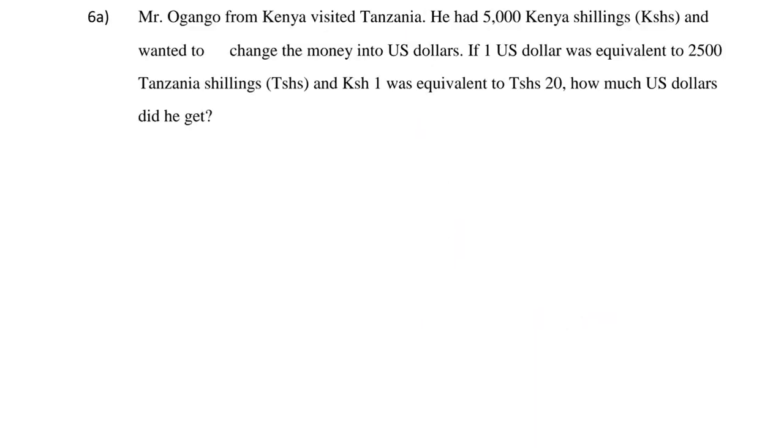Question number 6, part A. Mr. Ugango from Kenya visited Tanzania. He had 5,000 Kenya shillings and wanted to change the money into US dollars. If $1 was equivalent to 2,500 Tanzania shillings and 1 Kenya shilling was equivalent to 20 Tanzania shillings, how many US dollars did he get?